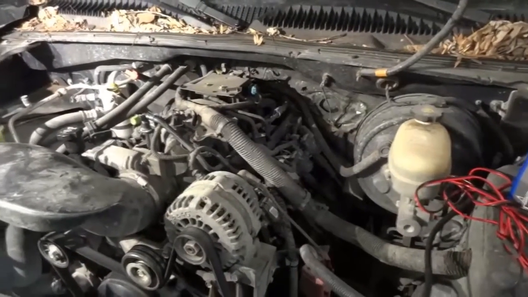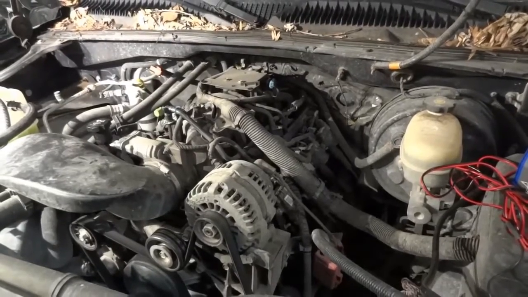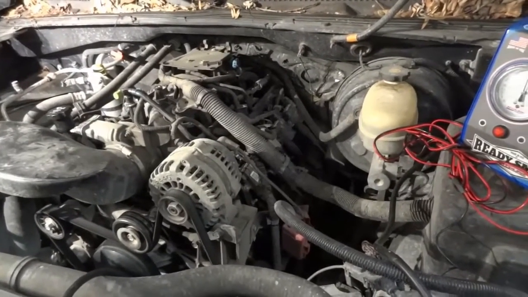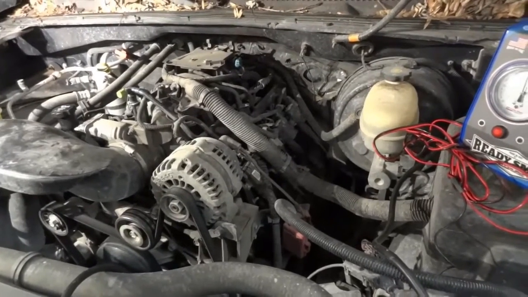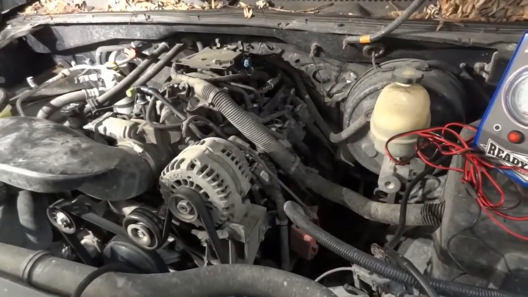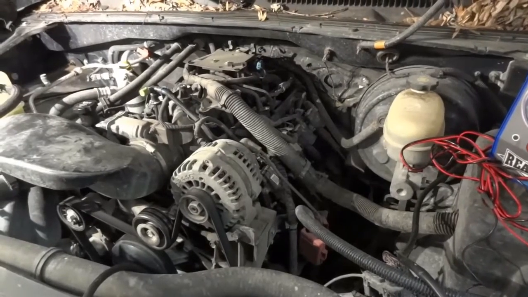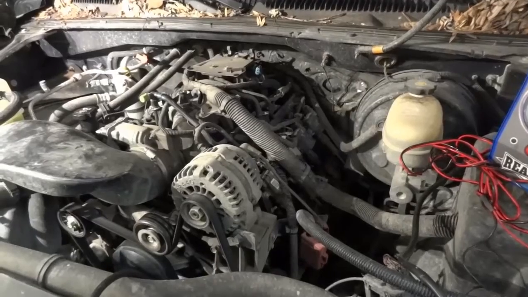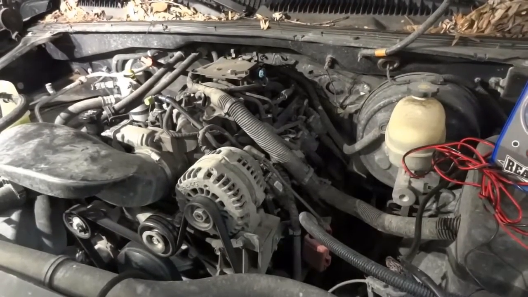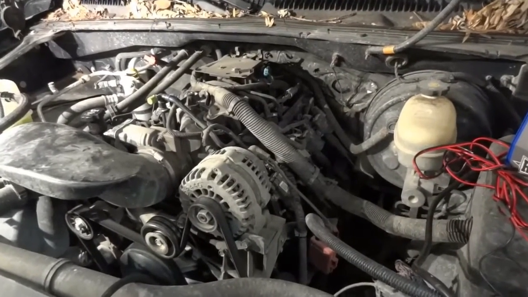So now we're going after the P0300 code. Now we're going to do a relative compression test. I'm doing the relative compression test so I can know how well this engine is running mechanically. I mean, the internals of the engine. So this will give me a pretty clear understanding of how this engine is working internally.